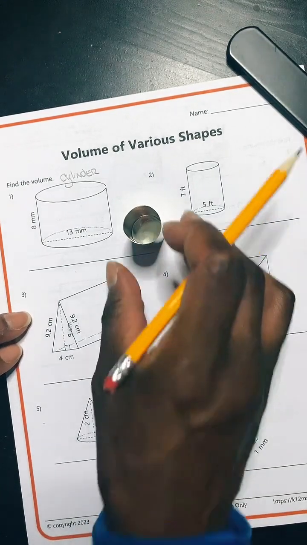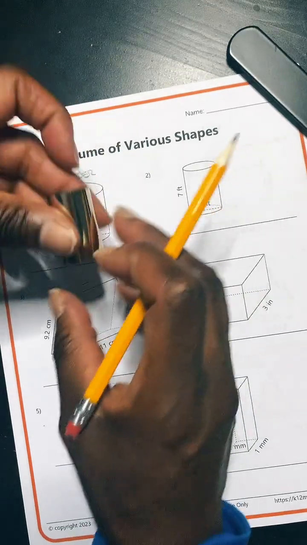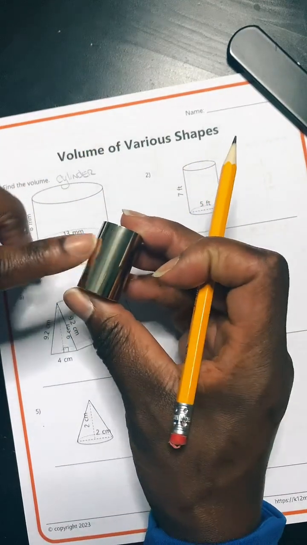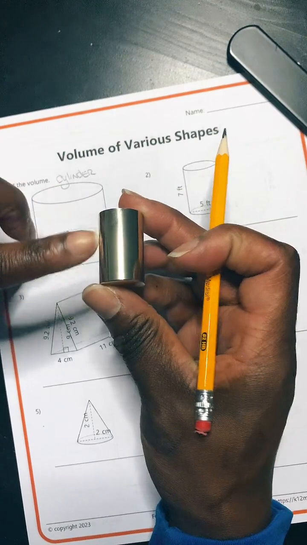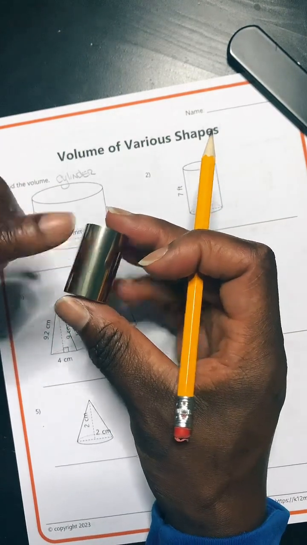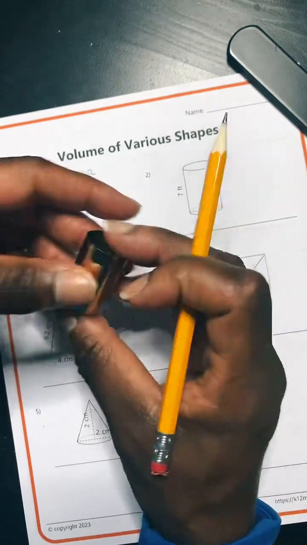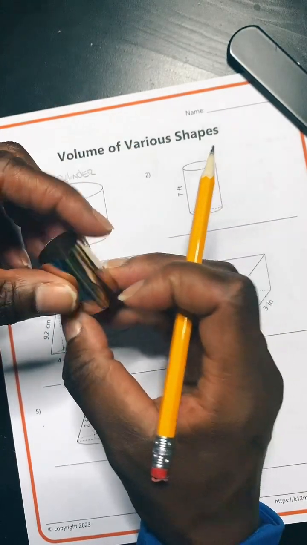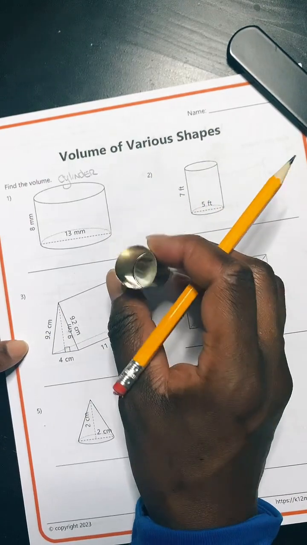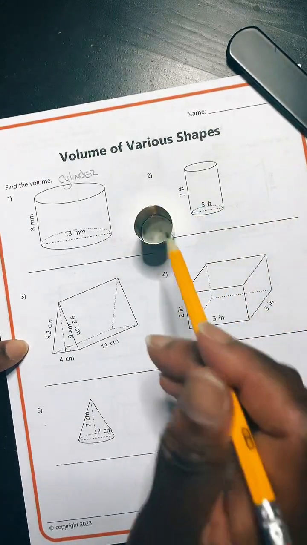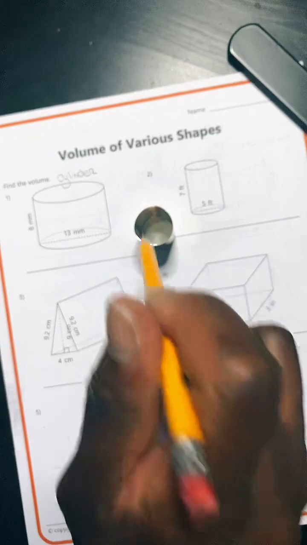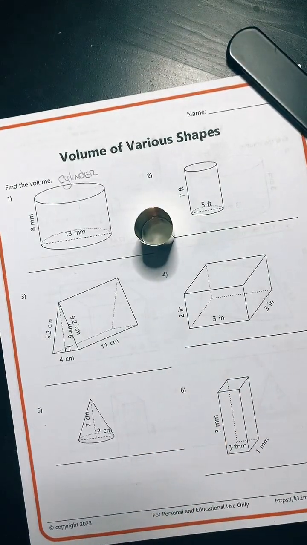If I was looking at what's called surface area, that means if I was looking at how much metal I'm going to need to make this in order to fit on top of that lovely spray, that's not what we're talking about. We're talking about how much do I need to fill in.